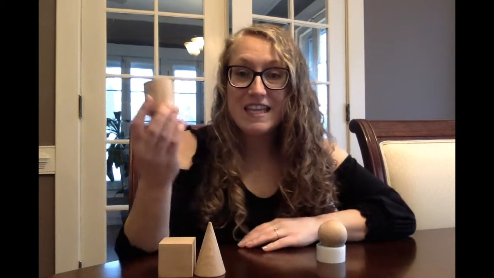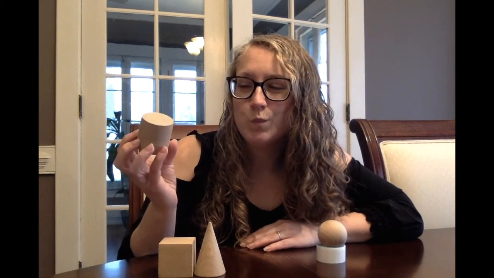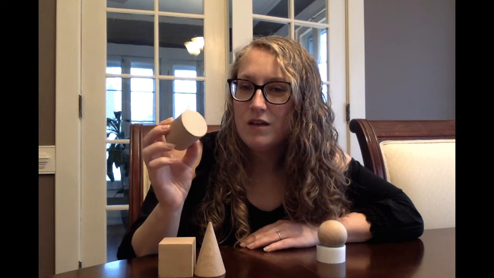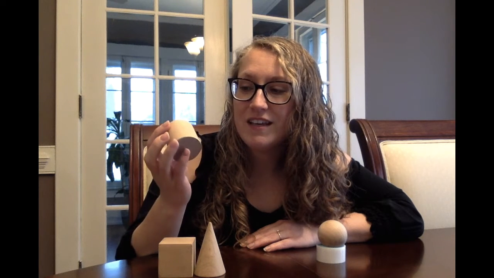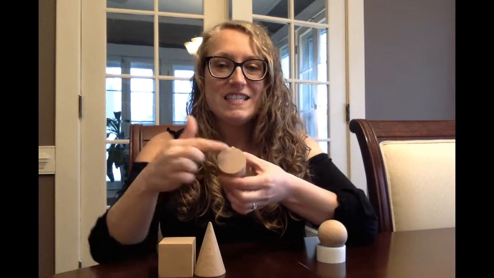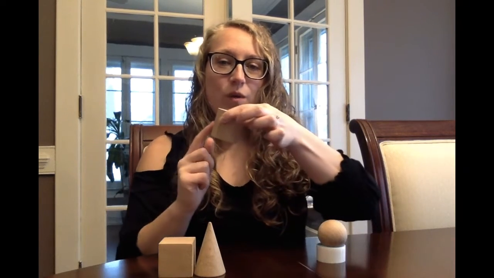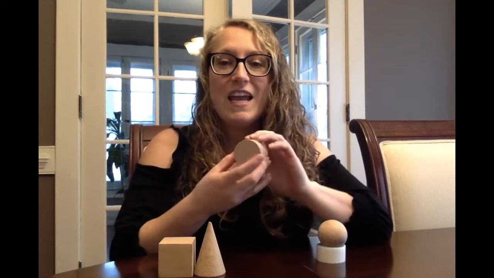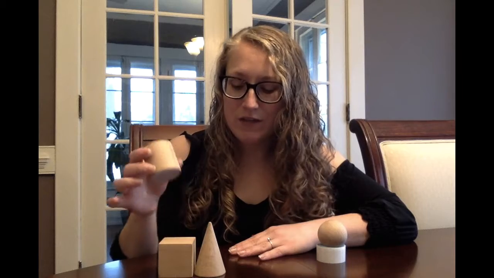What about this cylinder? Does it have faces? What about vertices? And what about edges? It has faces, one here, one that goes all the way around. It has an edge here and an edge here. What is it missing? It's missing a vertex. It has no vertices, no pointy parts at all.